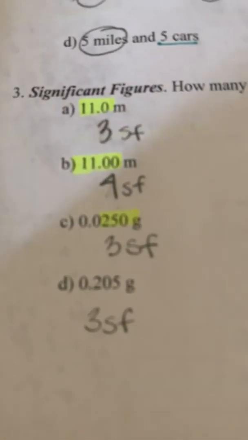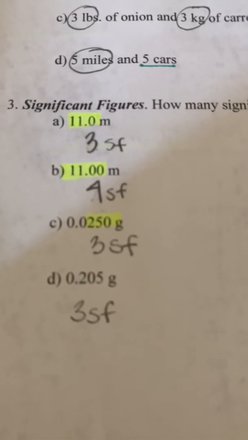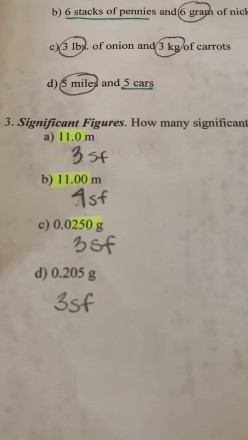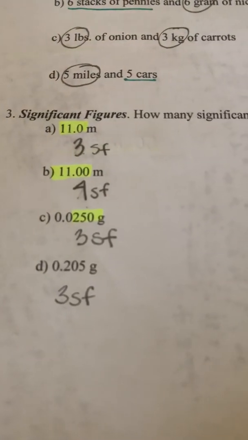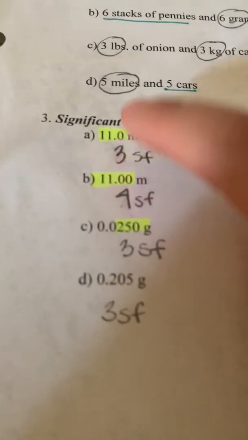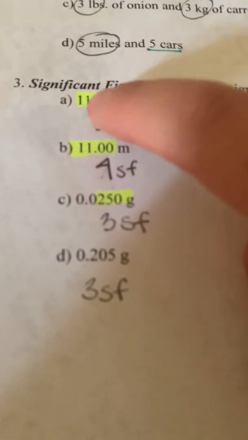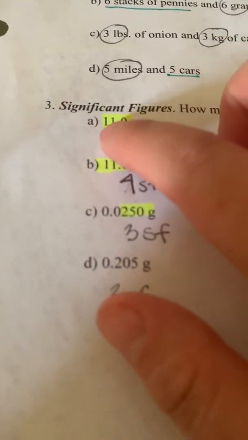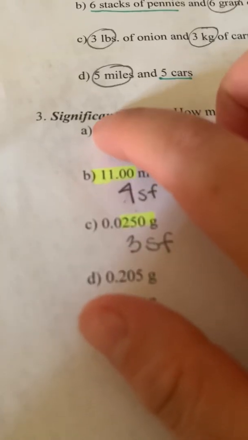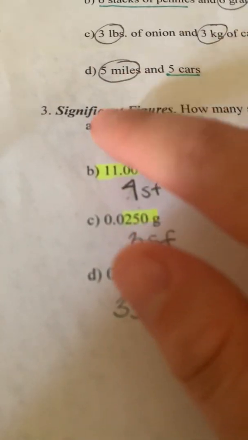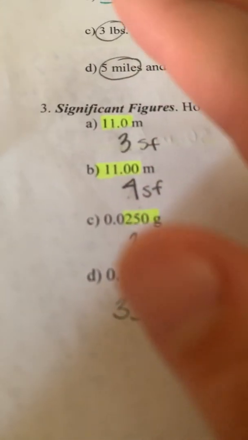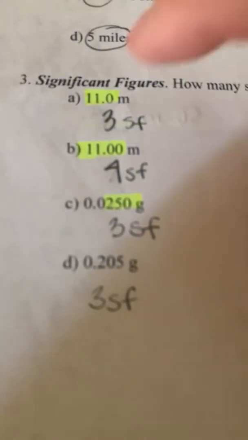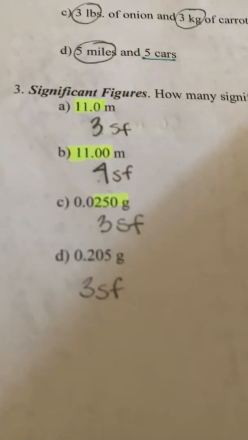11.0 meters. So when I did this, I referred back to the significant figures, what was significant and what wasn't. And so when I did this, I counted 1, 2, 3. So basically anything that comes after the whole number, you can count it off. So anything that starts off, you can count it. So it'd be 1, 2, 3.